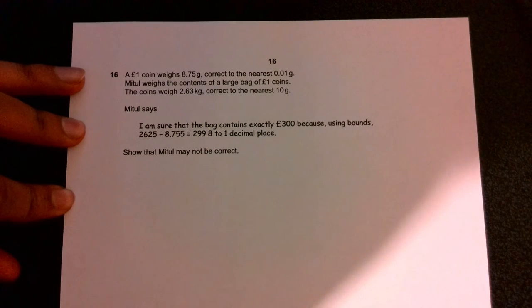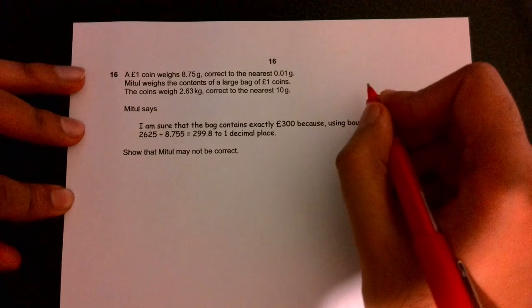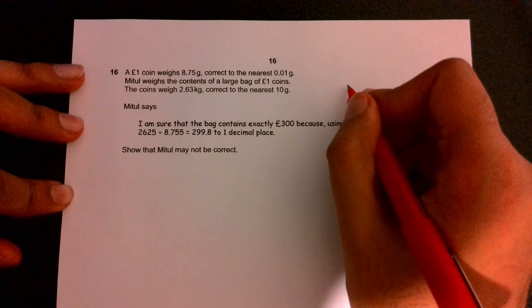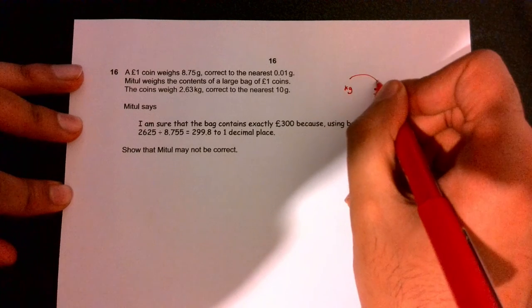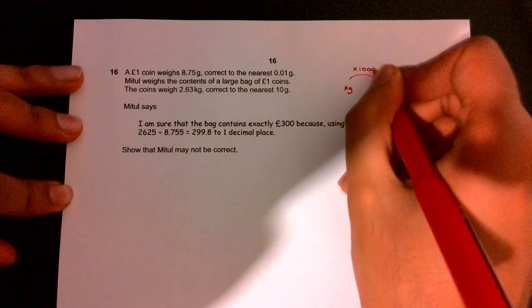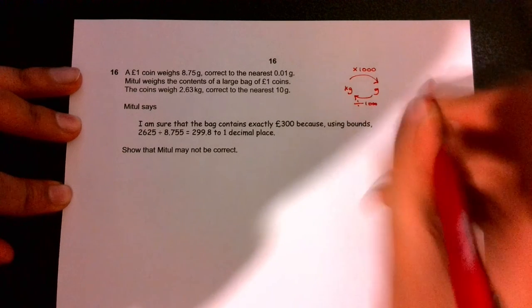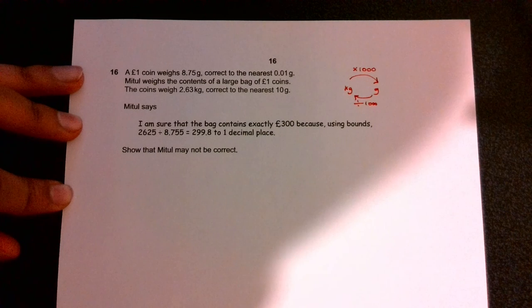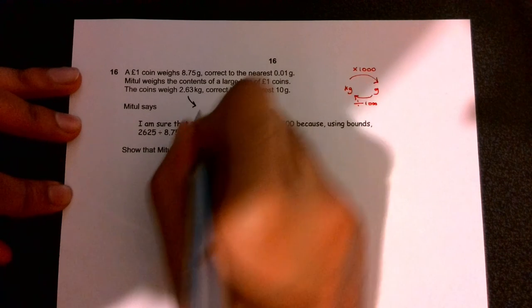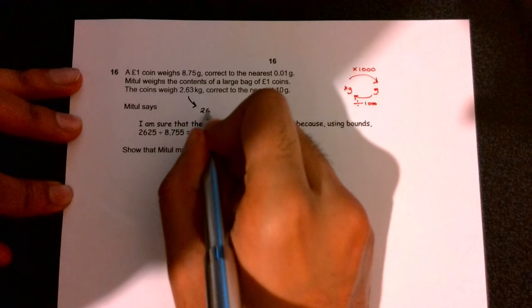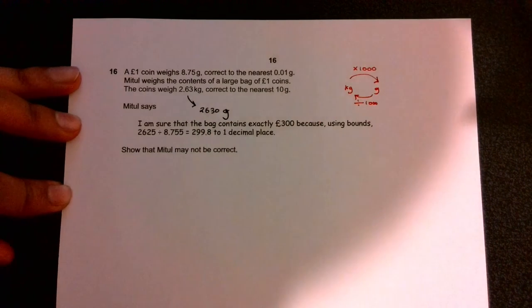Well, first of all, what we have to do over here again, we notice that we have kilograms here and grams here, so we need to first of all convert the units. So we need to go from kilograms to grams. We times by 1000. Here we divide by 1000. So here we have 2.63 times 1000, which is 2630 grams.